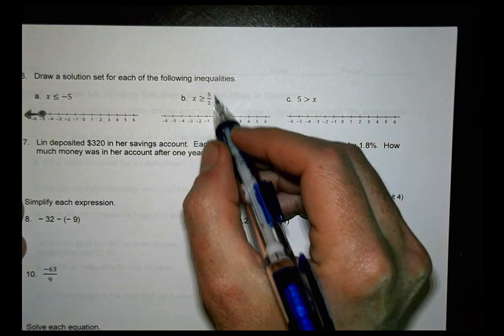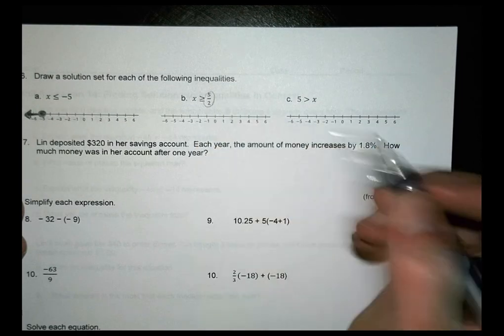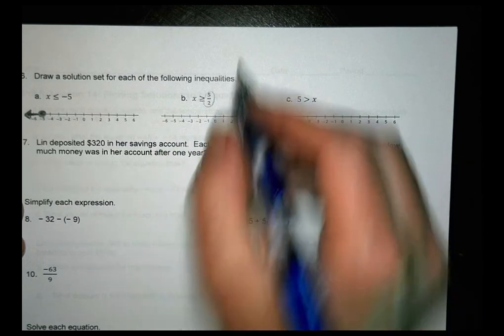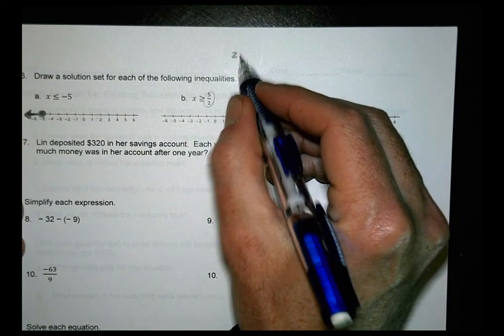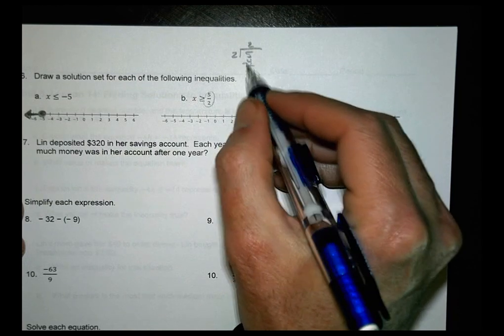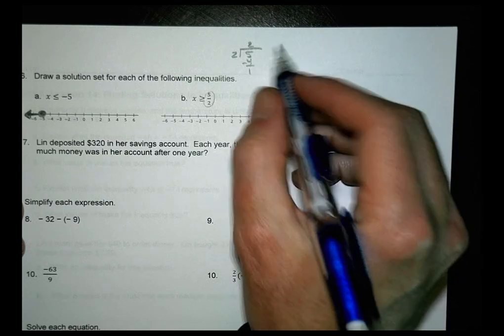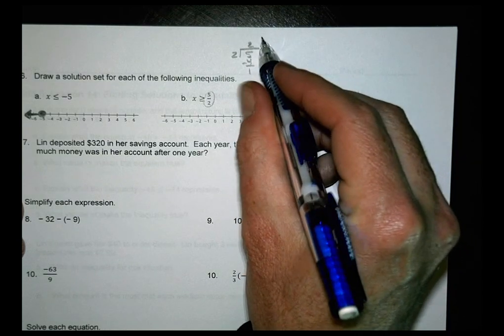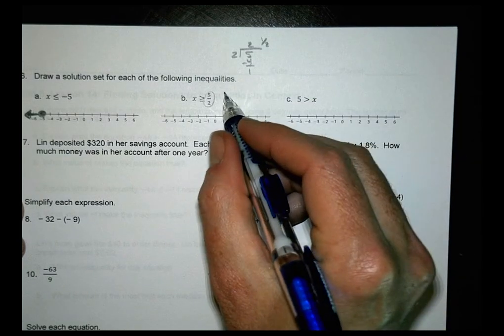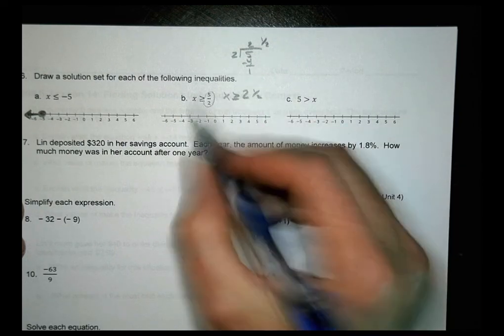For this one, make sure you turn the 5/2 into a number that you recognize. What is 5/2? Well, it's like 5 divided by 2 if you don't want to think about it that way. So if you're not really sure, you could do 5 divided by 2. 5 goes in there 2 times, which is 4. We have 1 left over, so we have a remainder of 1. What do we do with that 1? That becomes a 2.5. So this is x is greater than or equal to 2.5. So draw that out there.